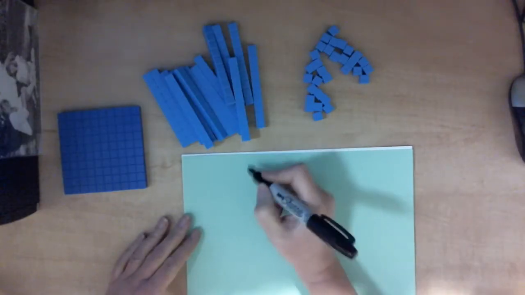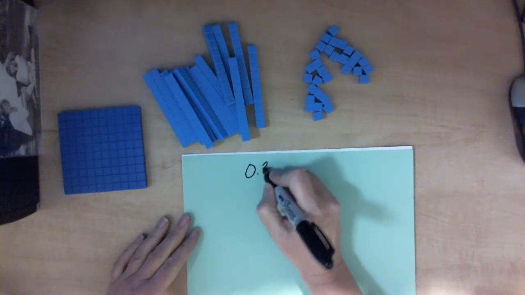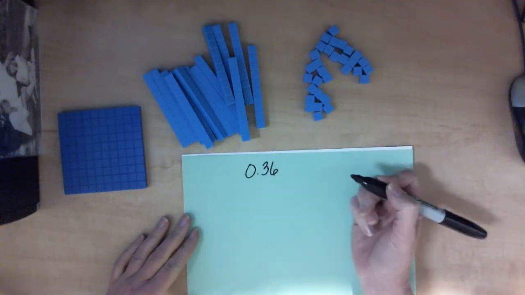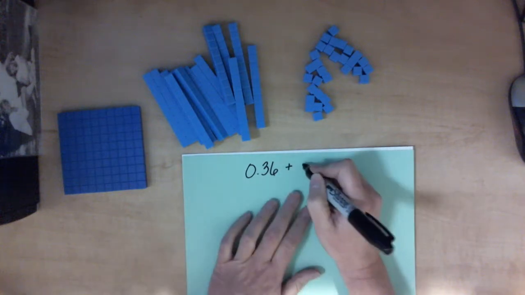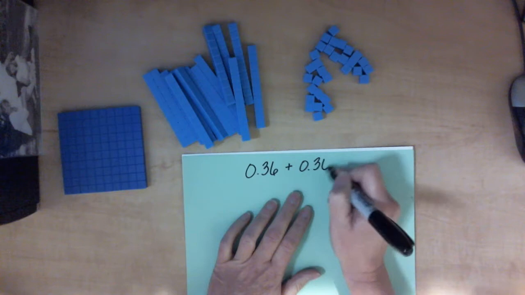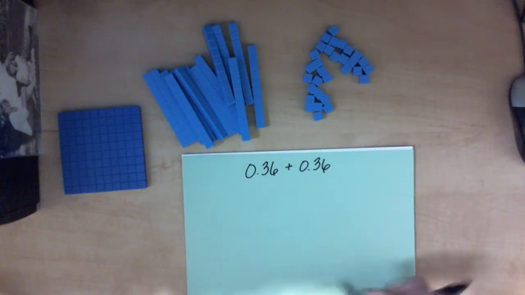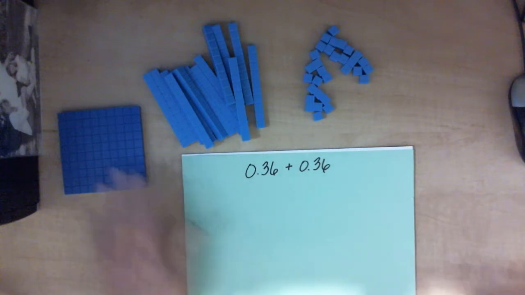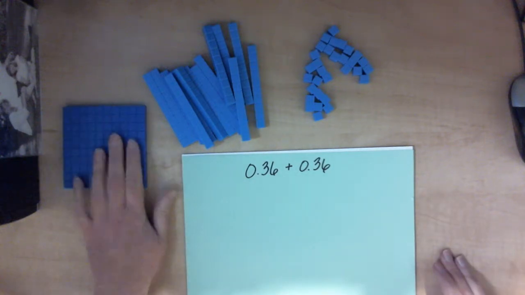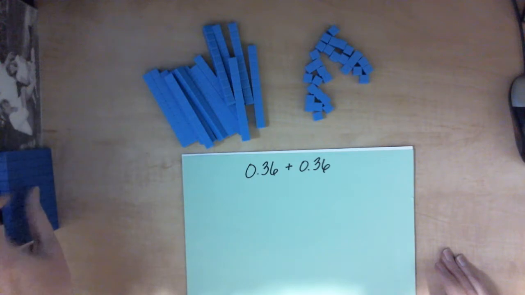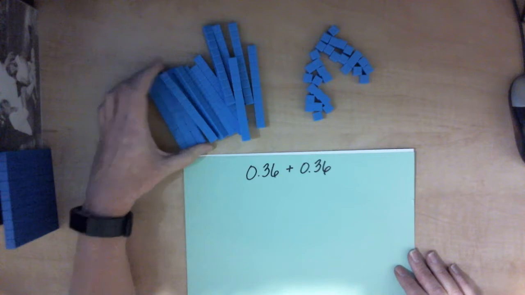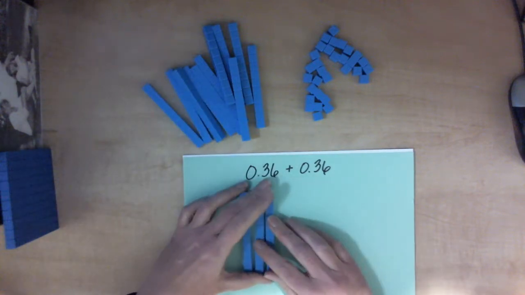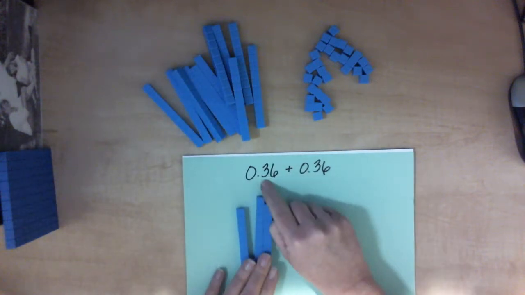Okay, friends, let's say that our problem is just 36 hundredths plus, well, for simple, let's just make it 36 hundredths again. So that's our problem. So with using the base 10 blocks, remembering that this is our whole, so really we're just going to put this aside, and I'm going to make my 36 hundredths. So that would involve 3, because this is my 3 tenths.